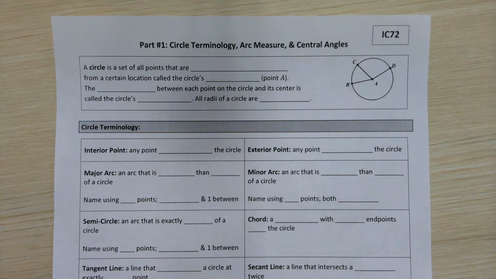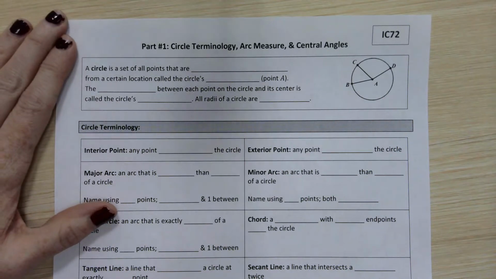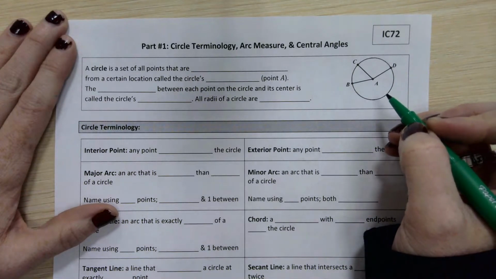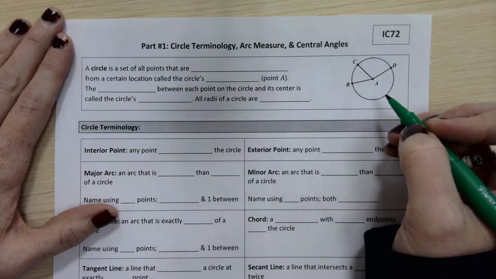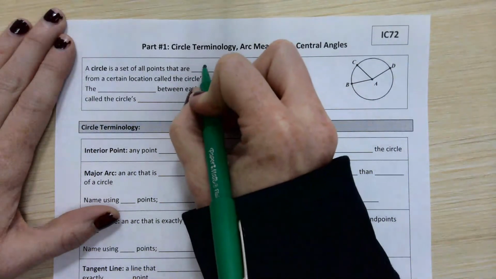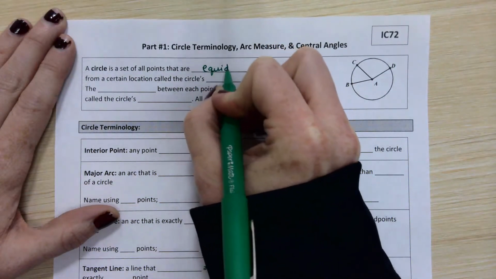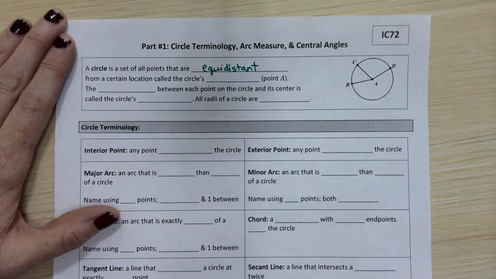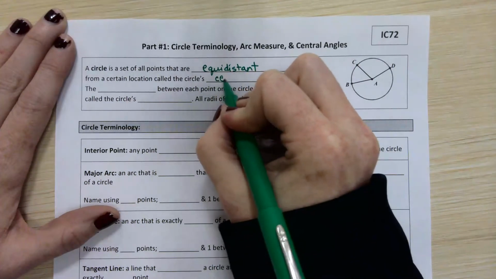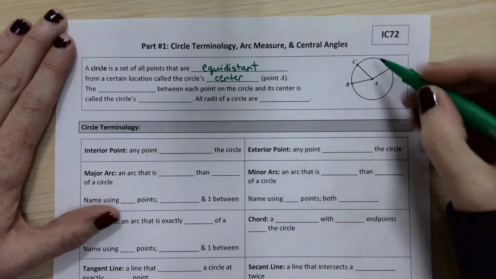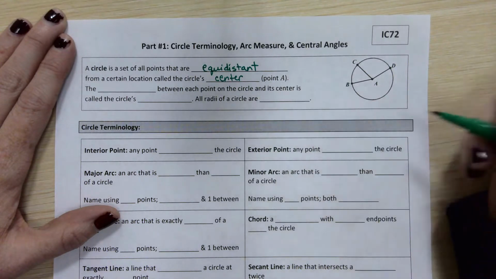Standard 17 and 18 and 19 to finish out the school year are all focused on circles. We've done work with circles before, but we may not have had an official definition of what a circle is yet. So a circle is a set of all points that are equidistant from a certain location, which is called the circle's center. Over here in this picture, point A is the center of the circle.